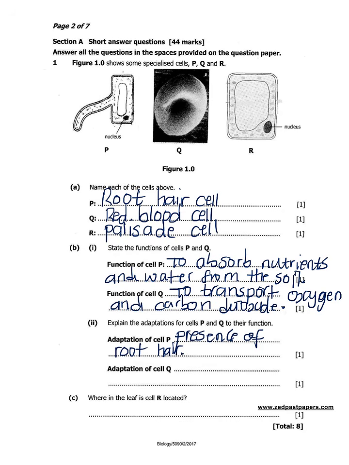Then we can move on to the adaptation of cell Q. Q, we are saying, is a red blood cell, and transportation of oxygen and carbon dioxide is what we said is the function for cell Q. Now, since we need a certain space inside these cells, we can say that cell Q has no nucleus to create more space for hemoglobin.